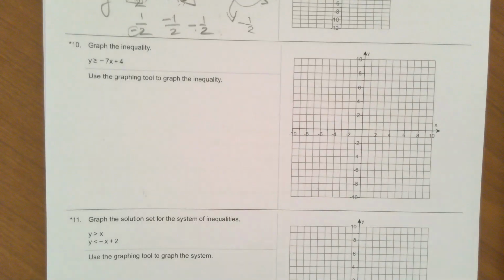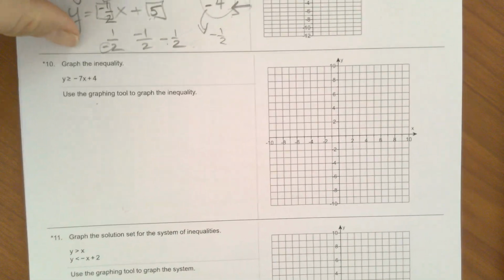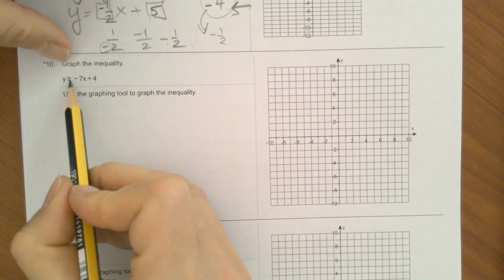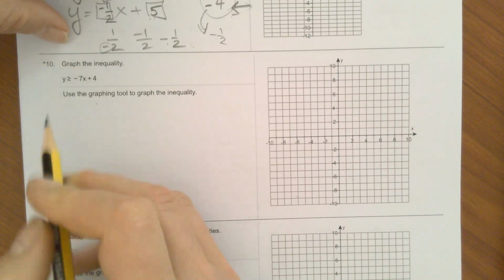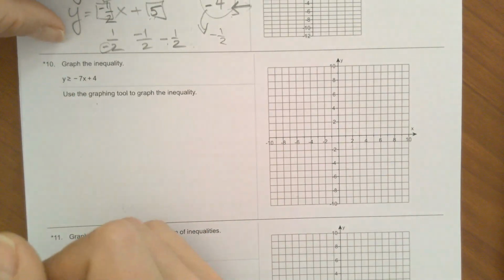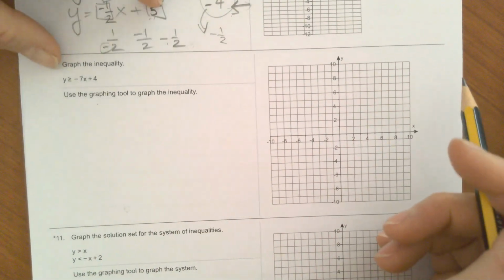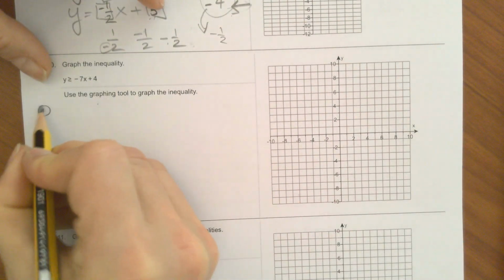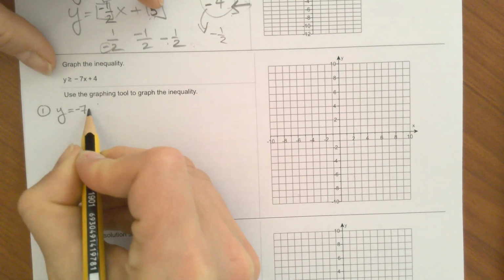We're doing the final exam, not graded, question 10 and 11. So now we see we have an inequality. So it's not an equal sign. This is like a greater than or less than sign. And that means we have to draw the line and then color one side. Okay? So the first thing I do is I'm just going to write it without the inequality.